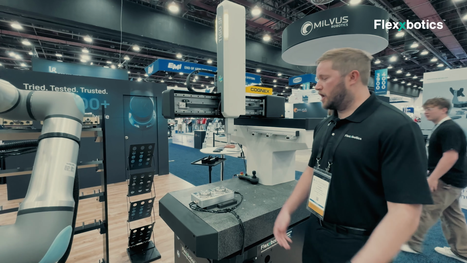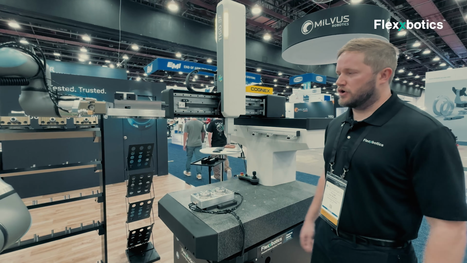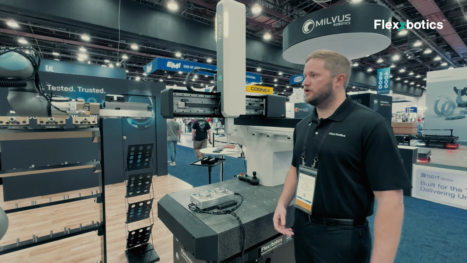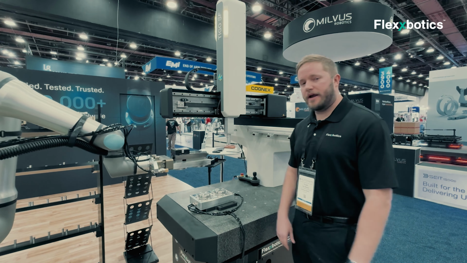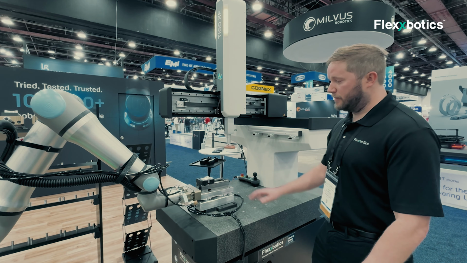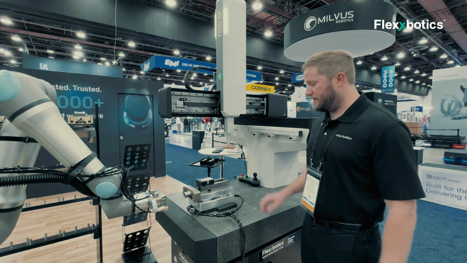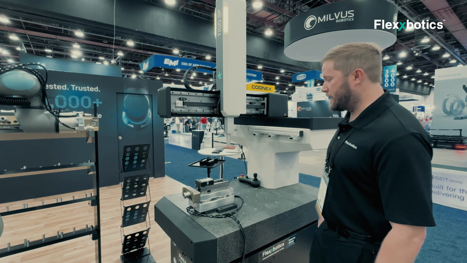We are showing our modular pallet solution working with a Hexagon CMM. So you'll see here, the robot is going to approach the CMM and place the part in the work holding onto the zero-point work holding here. After it places, it's going to be clamped, and this is all being driven from the Flexxbotics console solution as part of the solution.